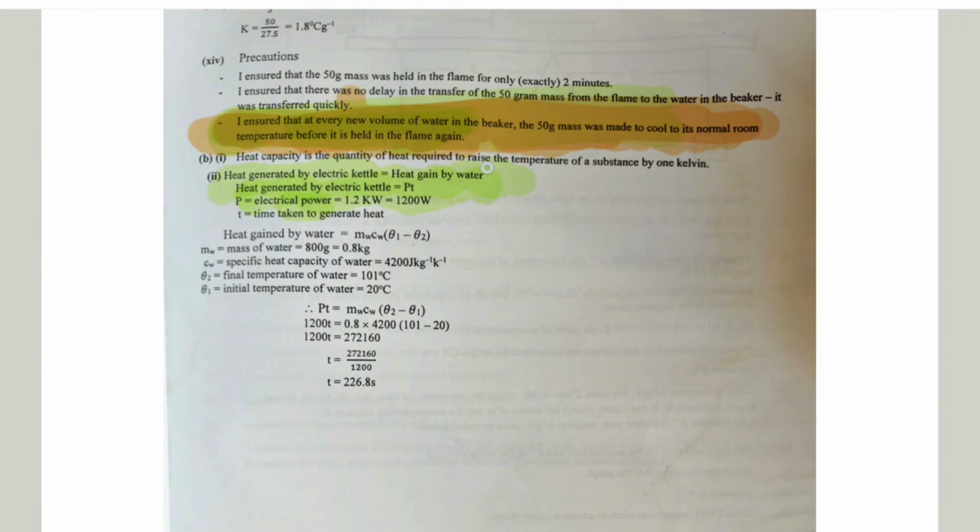And we know that power equals current multiplied by voltage. But since we are given power directly, then we have 1.2 kilowatt, which is 1200 watts. Our time, we are going to make it the subject of the formula.